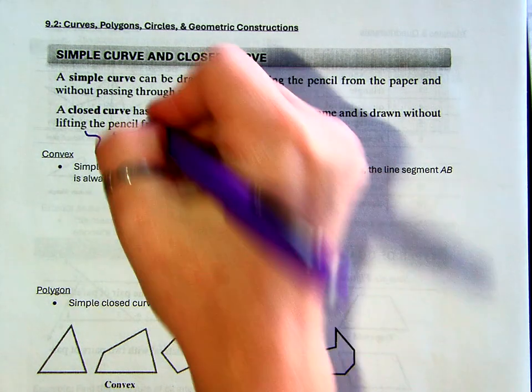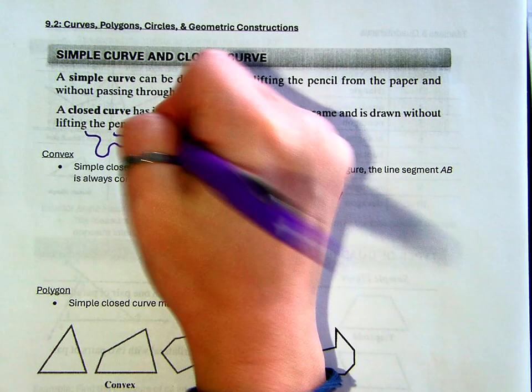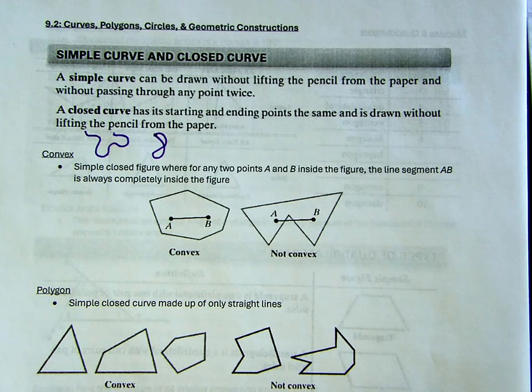What's not a simple curve is that, because we cross it. We can't cross it. To be simple means you have to be simple. No crossing.